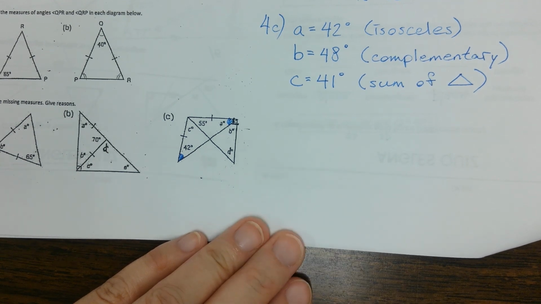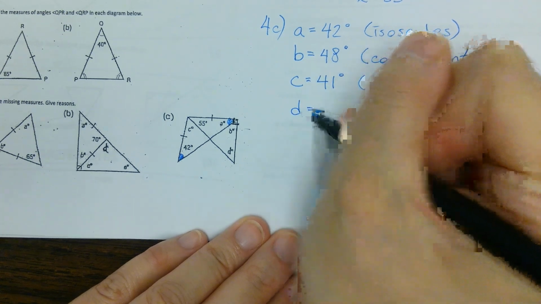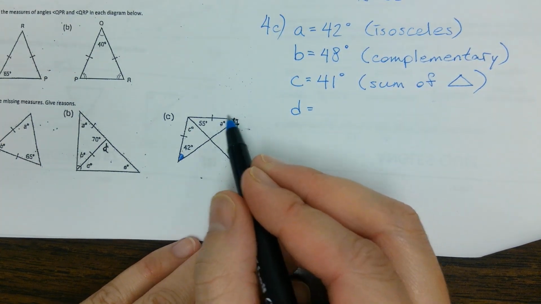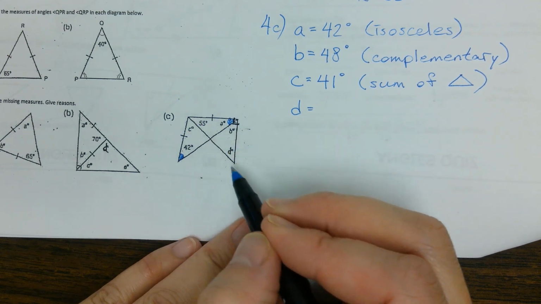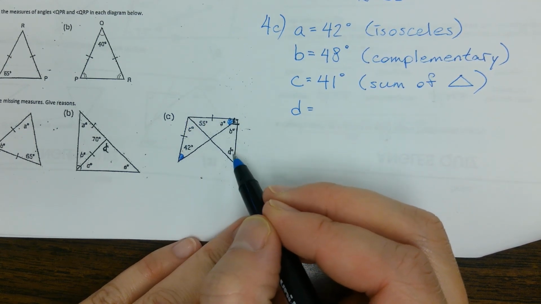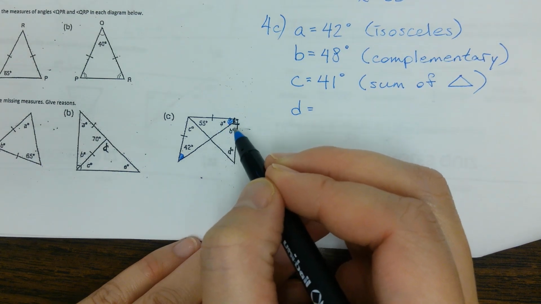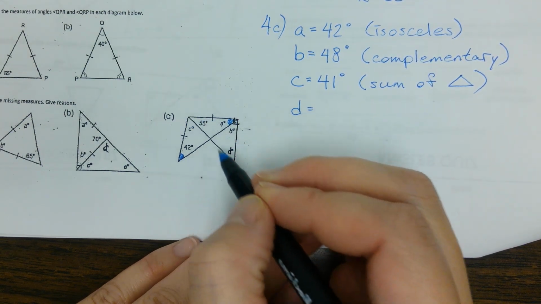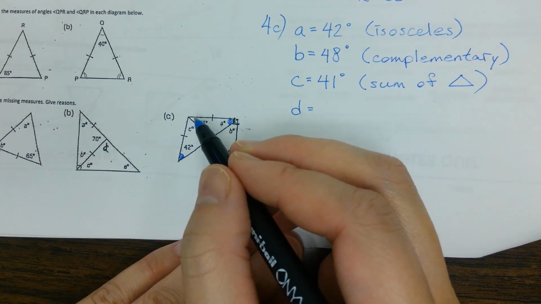And then D. Is this an isosceles triangle? Is this one right here an isosceles? No, so D is not 55. Again, same reason, sum of a triangle, you know that all the angles have to add up to 180.